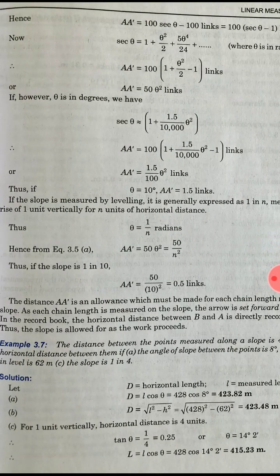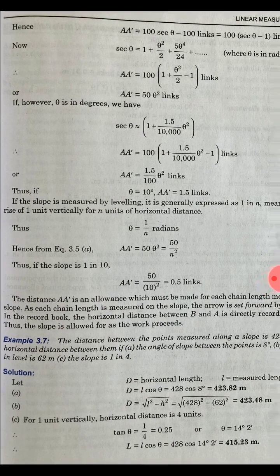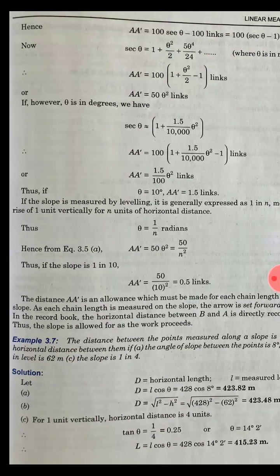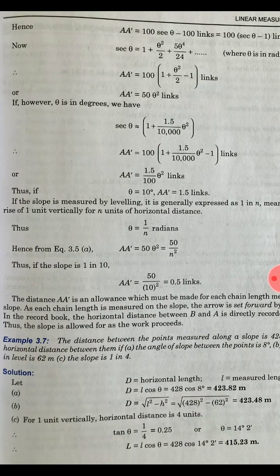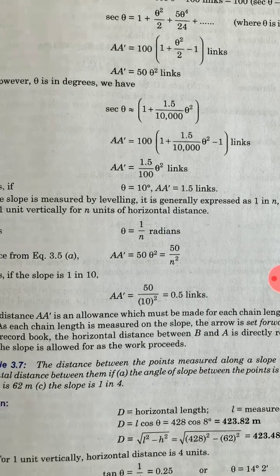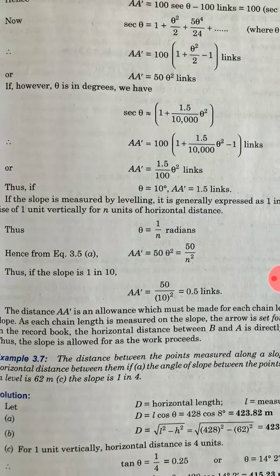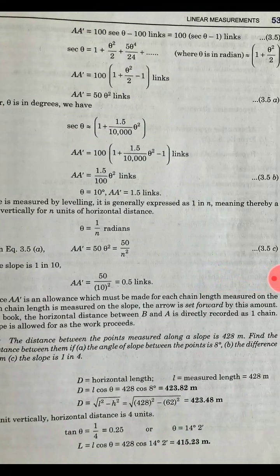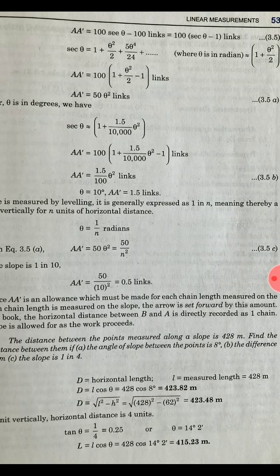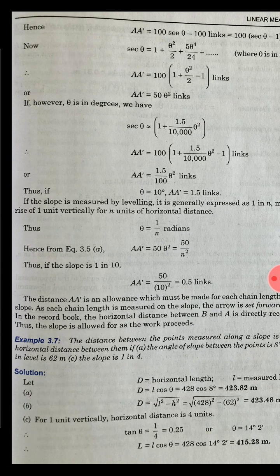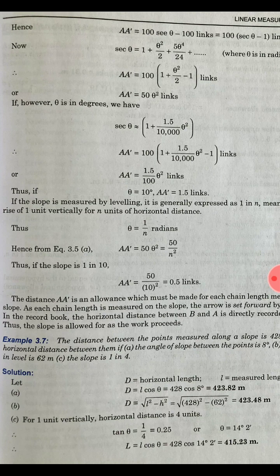So now 50 theta square links: if theta is provided in radians or theta is provided in degrees, the value changes here, correct. So A dash is equal to 50 theta square whenever it is given in radians, and whenever it is given in degrees, that will change. They have given it here.